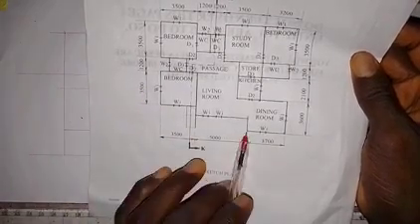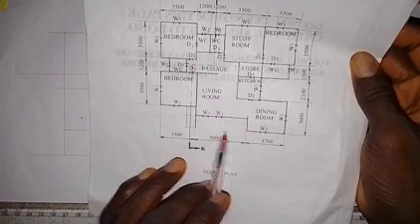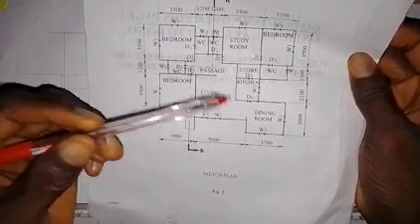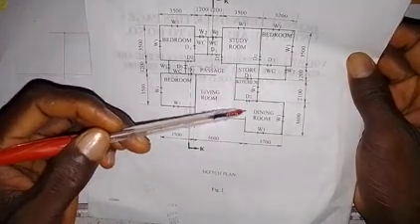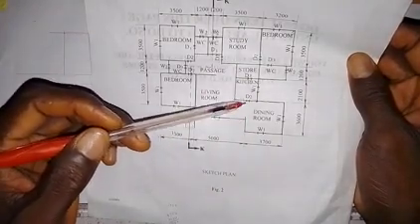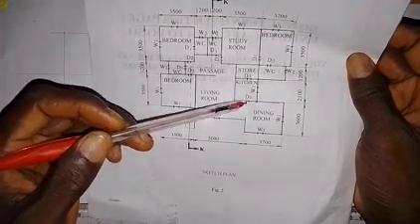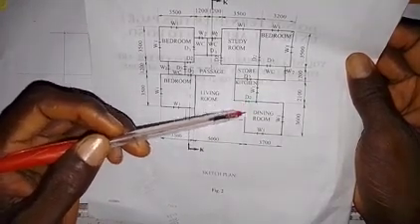And there's supposed to be a beam. That beam will be laid on this column, or they are joined together. And also this dining room that we have here, this space being left, there is a beam from here to here.